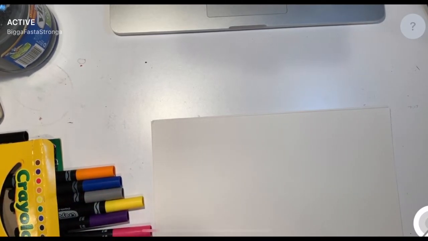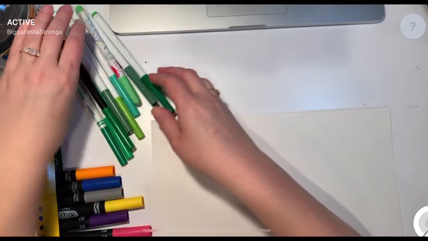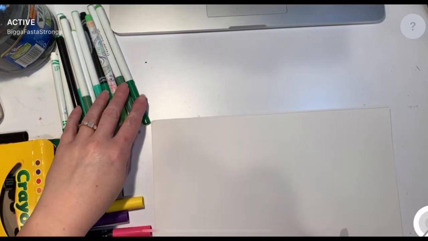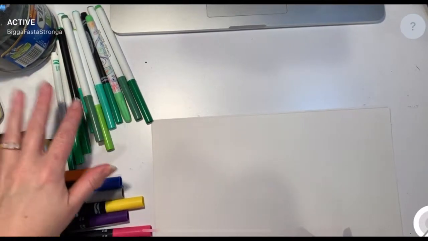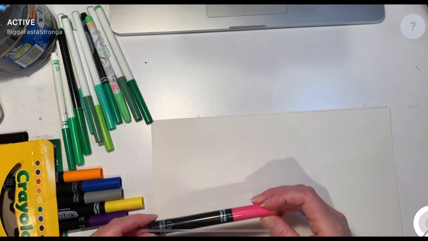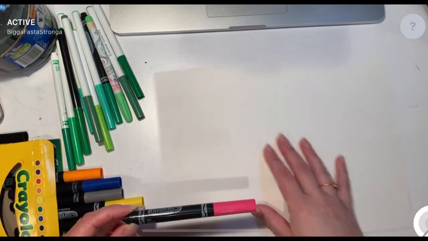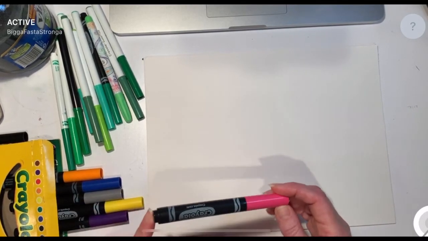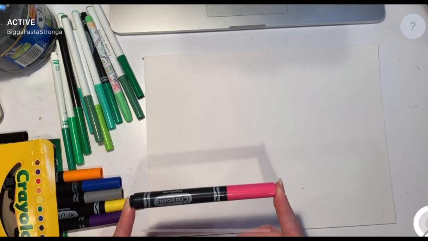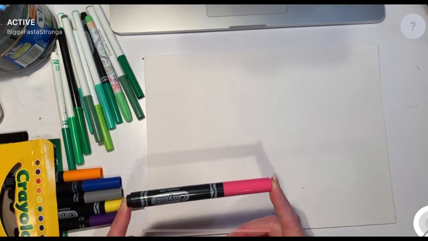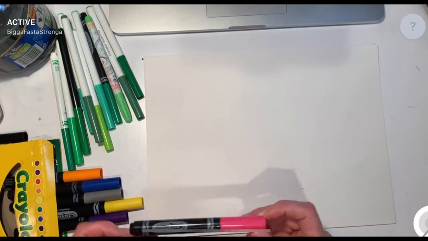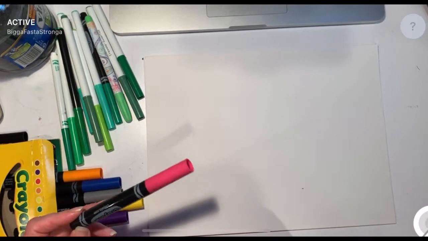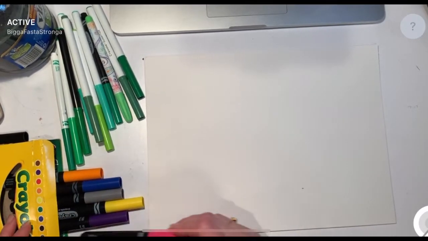I realized when I was pulling my markers out that I didn't have any green ones. So I just went through my kids' Crayola markers and pulled out some green ones. You do not have to use these big, thick ones. You can use any of the markers that you have at your house. But they do need to be water soluble. This is the time when we do not want Sharpies. So Crayola are all washable. So whatever kind of marker you have, you want your washables.